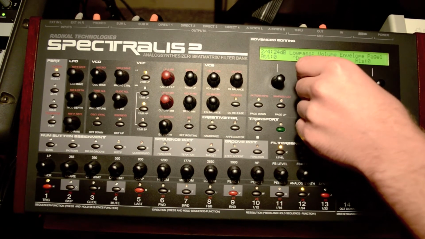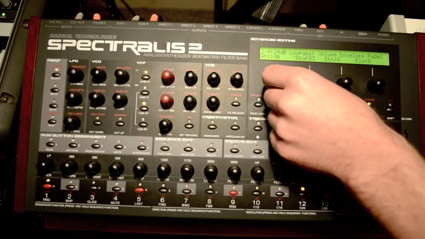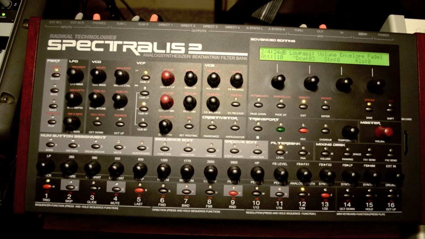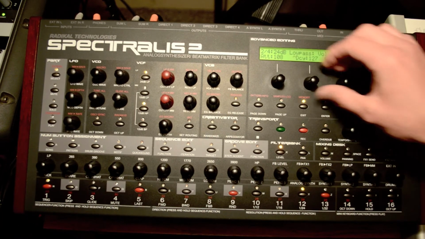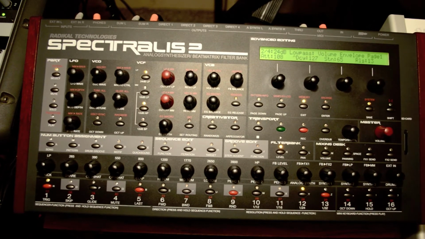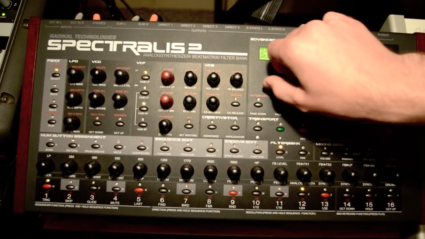So we can have the attack later, or however you want to modify it.